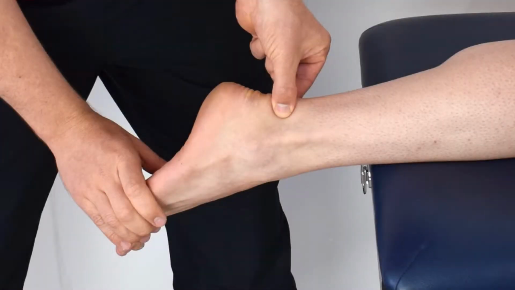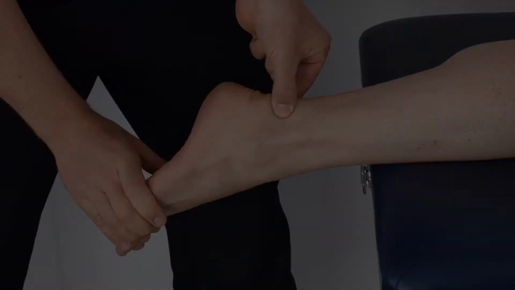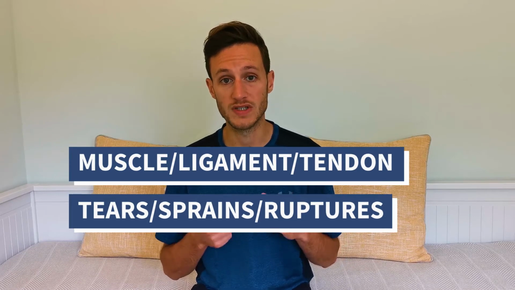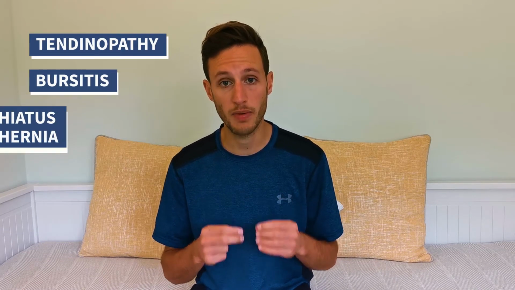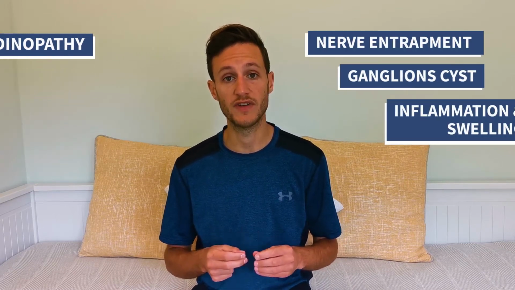Typically, ultrasound is used to diagnose more superficial injuries, injuries that are closer to the skin. Things like muscle, ligament or tendon tears, sprains or ruptures, tendinopathies, problems with the bursa, hernias, nerve entrapment conditions, ganglion cysts, and joint inflammation and swelling.